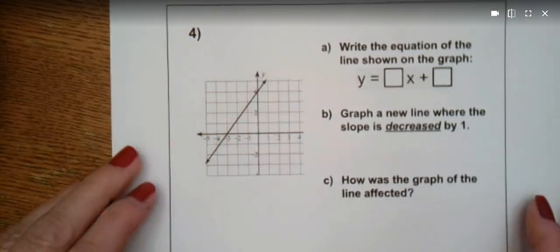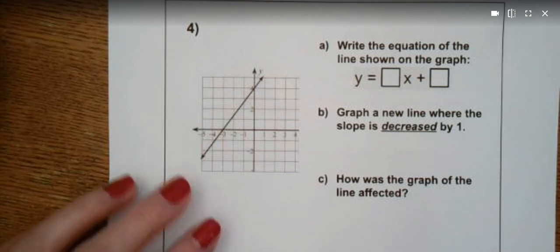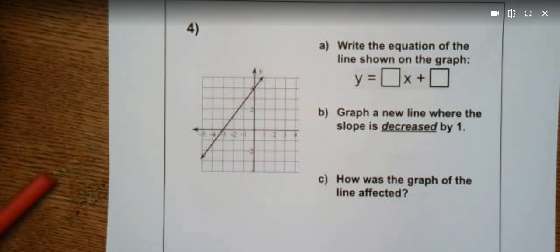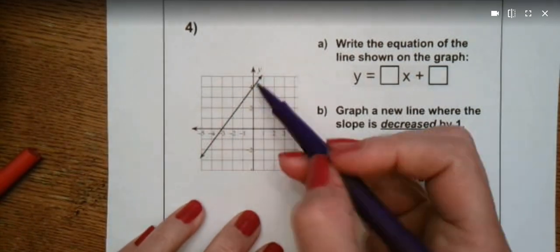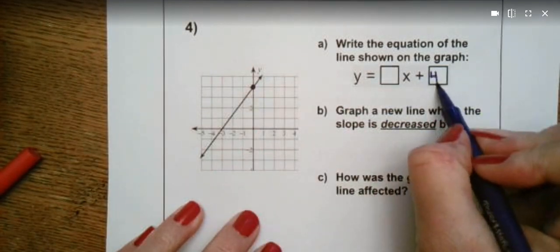Okay, number 4, we're going to adjust the slope again. This time we're going to decrease it. So we're going to begin again with writing the equation of the line that is shown on the graph. Intercept here is 4, so that's easy to write.